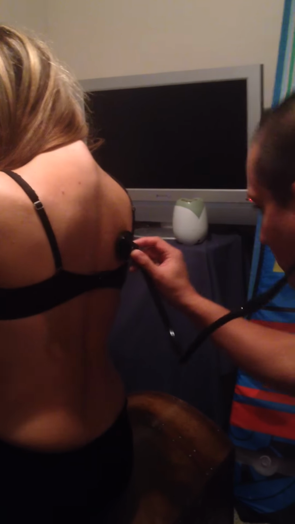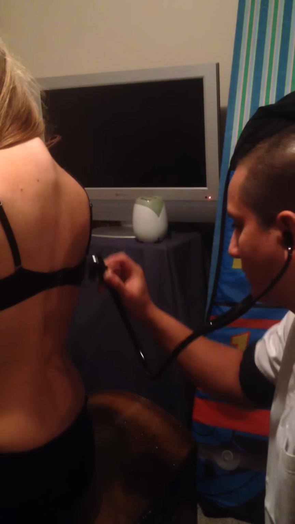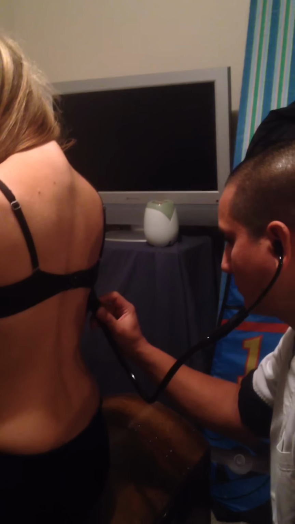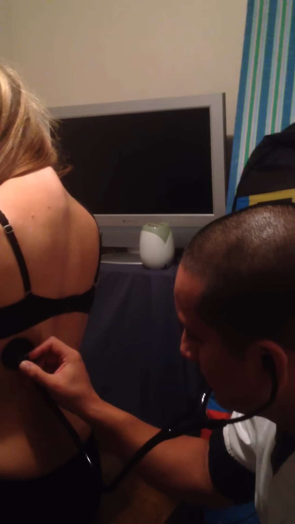Just breathe normal. Okay. If you don't mind just turning around so I could auscultate the posterior side of the lungs. So far lungs are clear bilaterally. Now we will do the anterior side.